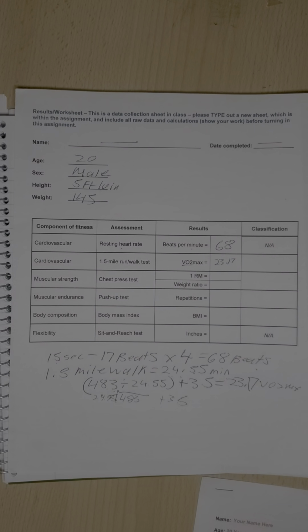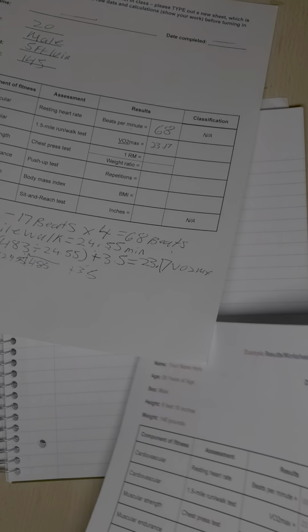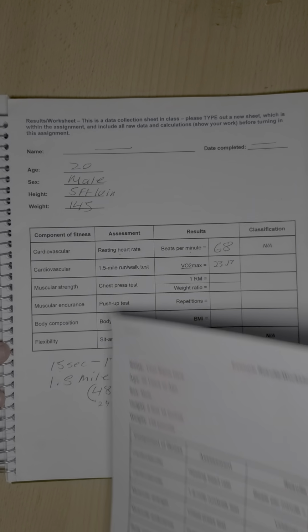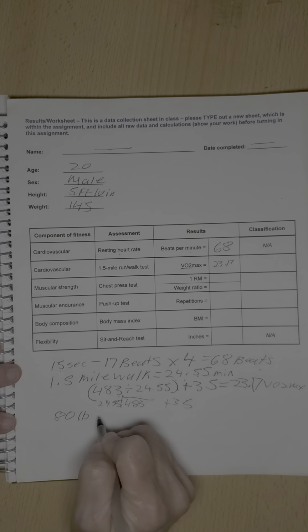So in this case, he lifted 80 pounds 4 times.